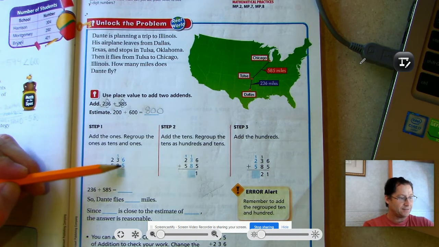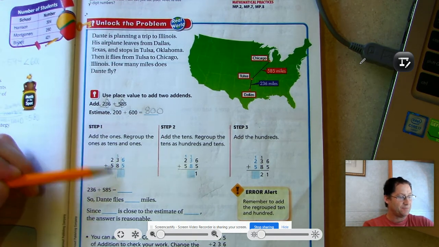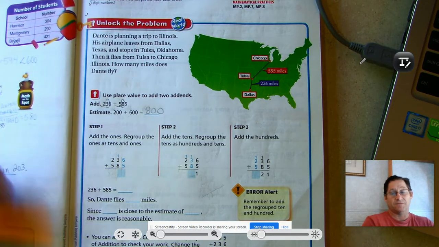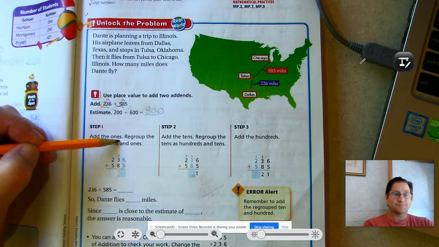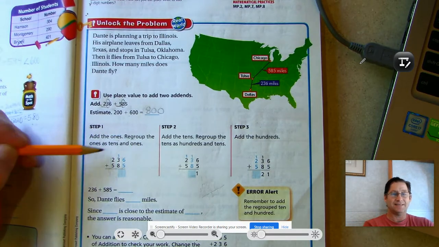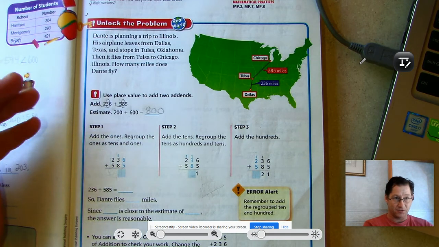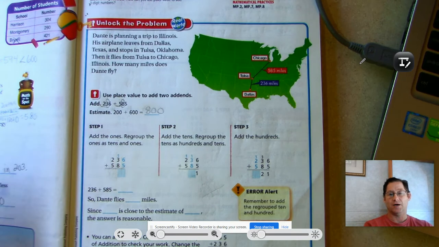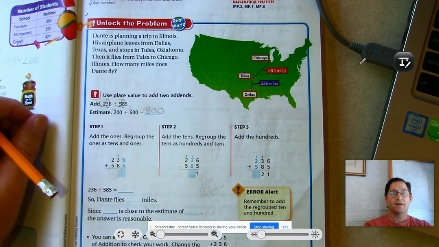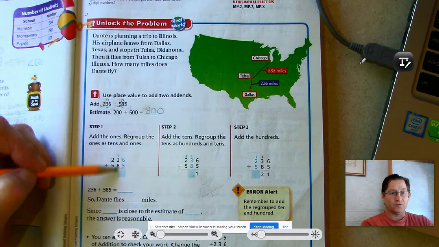So step 1, let's stack the addends by place value. So we have the 1s lined up together, we have the 10s lined up, and we have the hundreds lined up. It's very important to line up the place value. All right, so add the 1s and regroup the 1s as 10s and 1s. What that means is that if you have a sum of 1s that is greater than 9, we're going to have to trade or regroup at least 10 of those 1s as a 10.